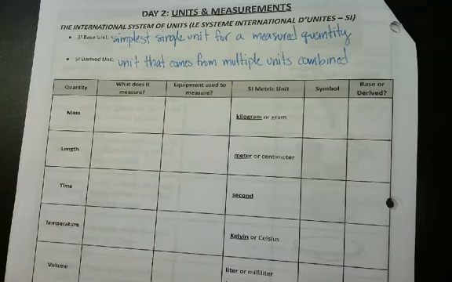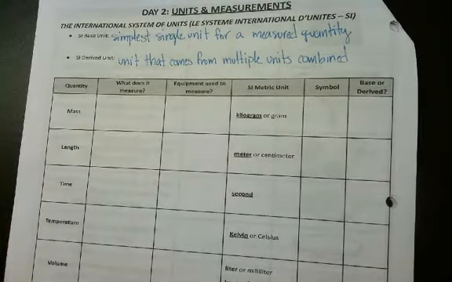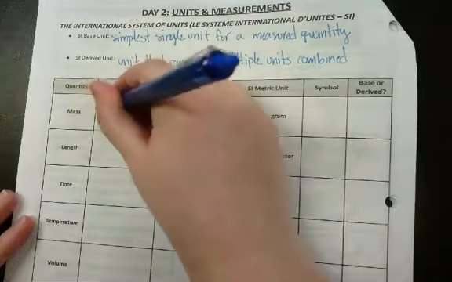Okay? So we're going to start talking about mass. Whenever we are measuring mass, what are we actually measuring? Yes, it's the amount of matter.